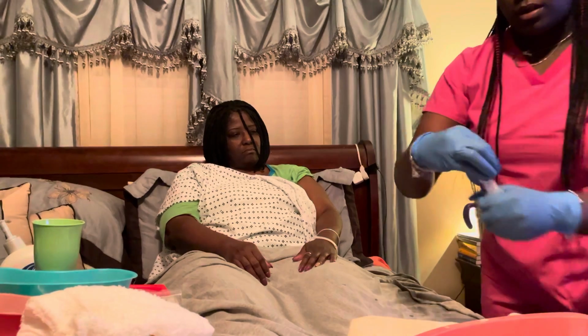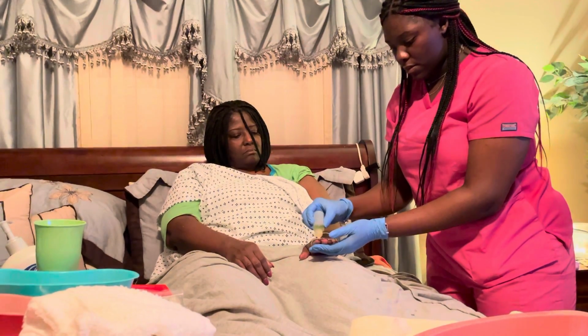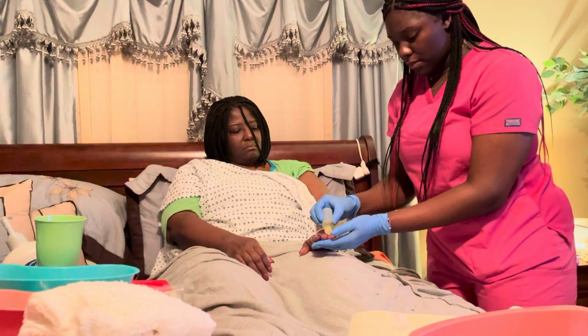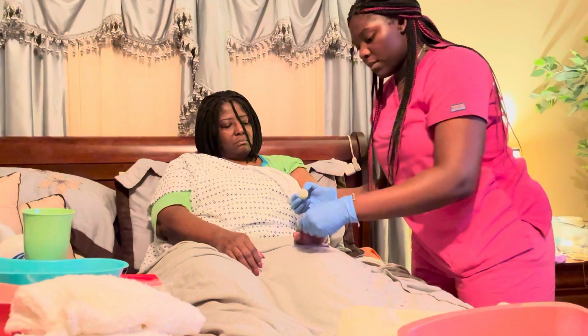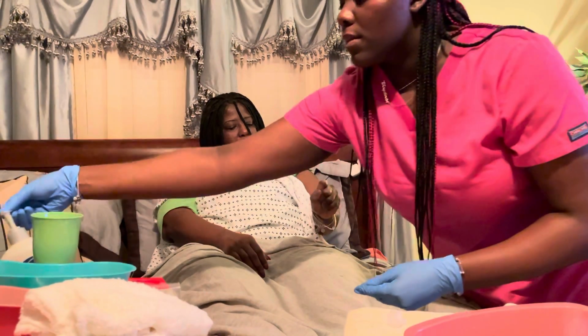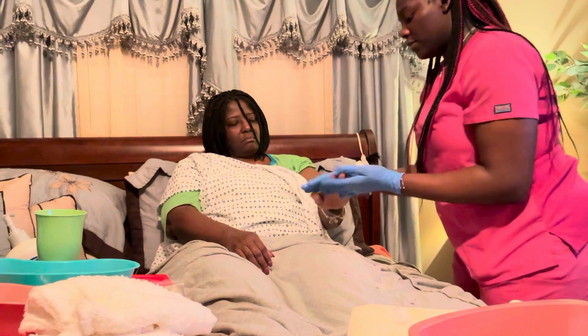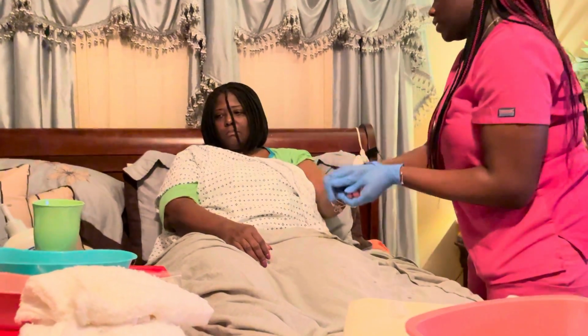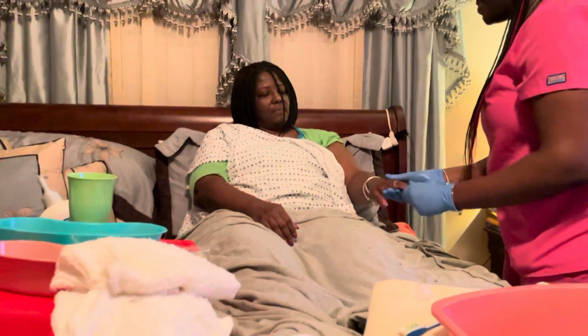I'm going to put emollient on the patient's nails. And lotion on the patient's hands. And if desired, on the arm. Would you like lotion on your arms?